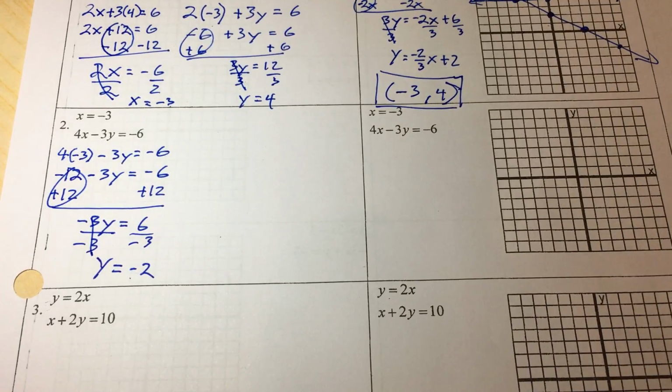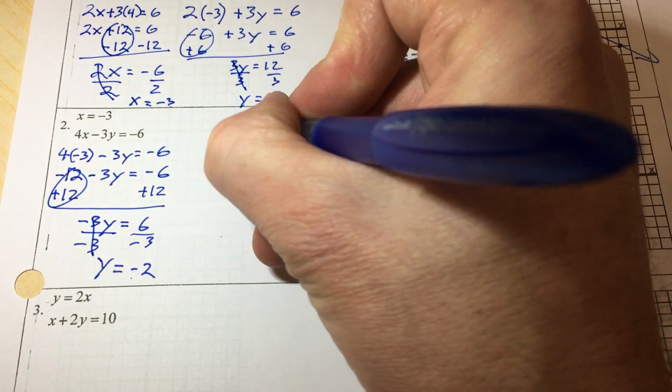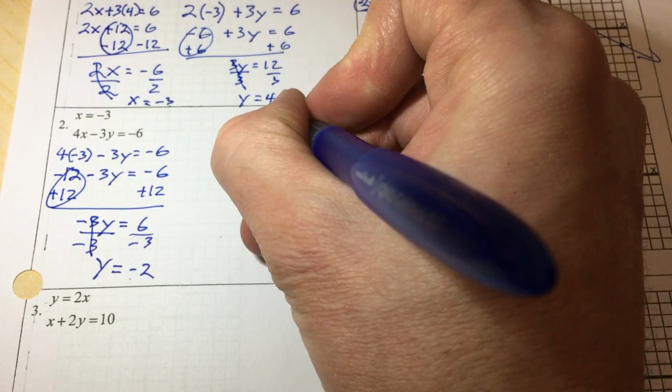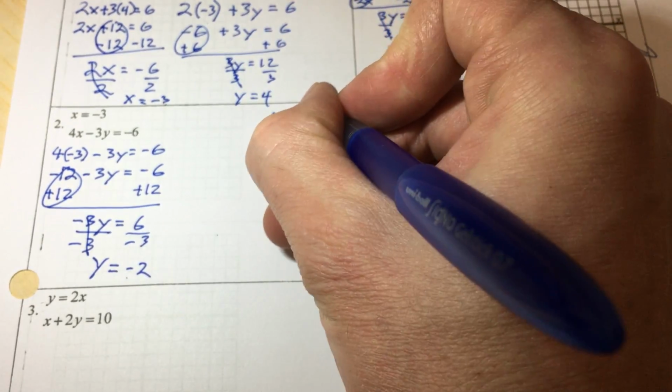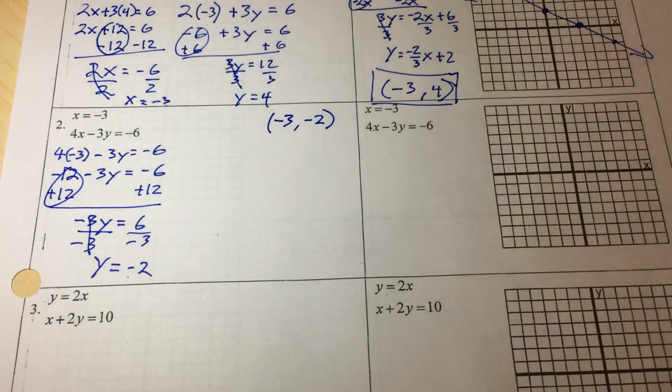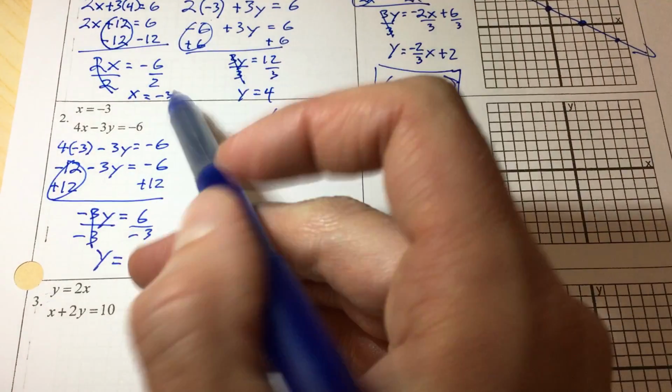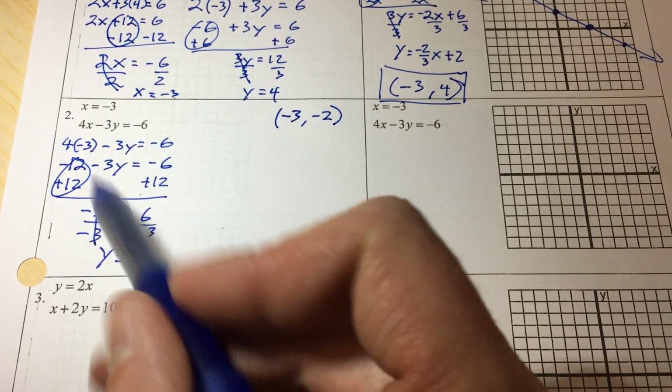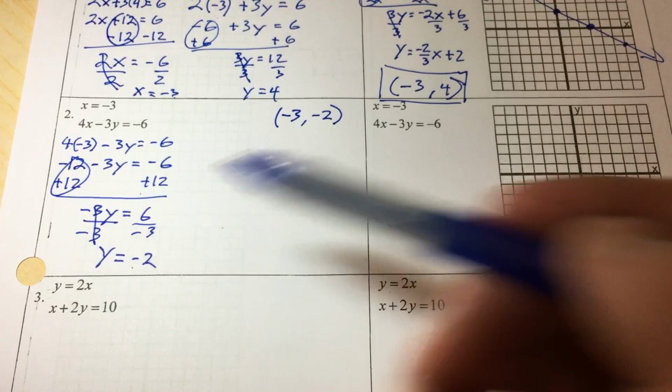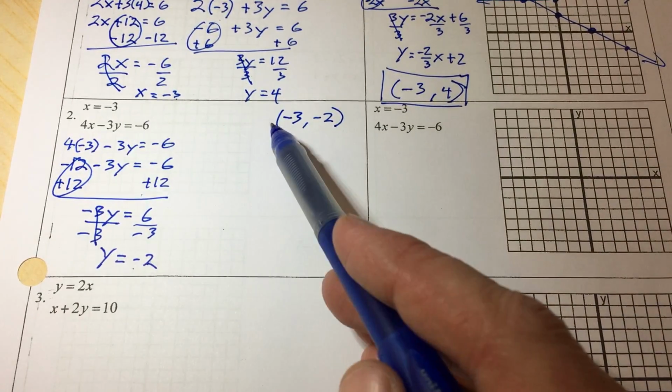Okay, so we have our ordered pair there. We already know that x is -3, and so we can write our ordered pair. Sometimes you'll have to substitute the y back into one of the equations. But in this case, since we start off knowing what x is, we don't have to do that.